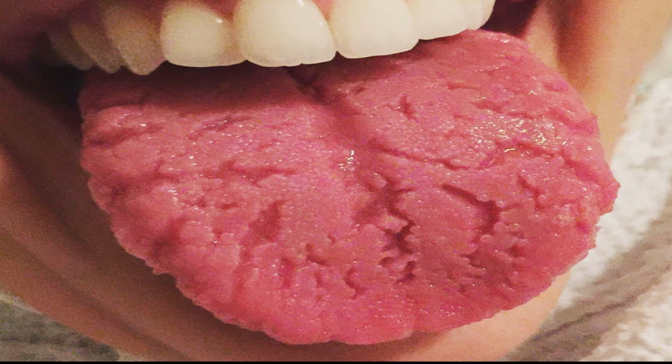Fissured tongue is also known as scrotal or plicated tongue. A central groove is present along the midline of the dorsal surface of the tongue, with an arborization of smaller grooves from this main fissure.